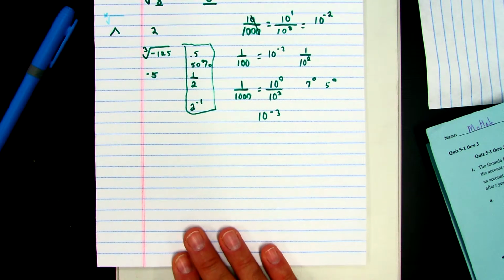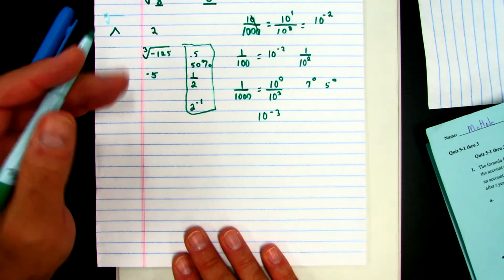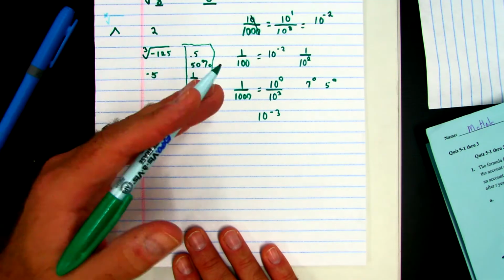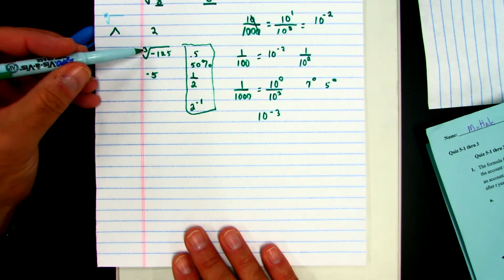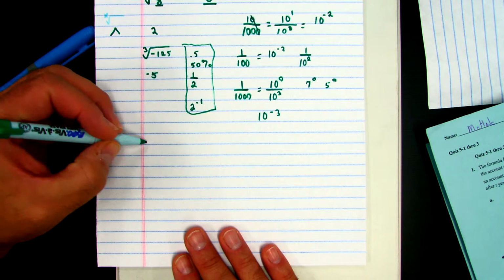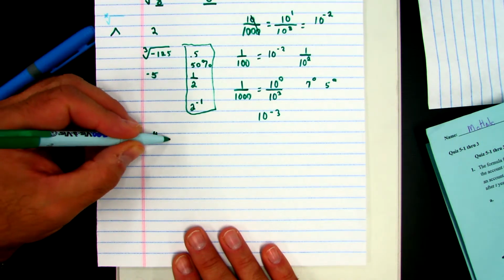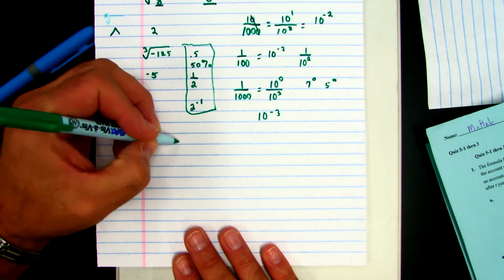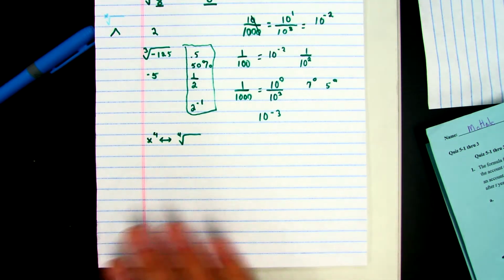Okay, so the next thing we're going to deal with is understanding the opposites of cubing, to the 4th, to the 5th, to the 6th. They're all called roots. So in this case, this was the cube root. If I raise something to the 4th, what's the opposite of it? It would be the 4th root. Okay? These are opposites of each other.